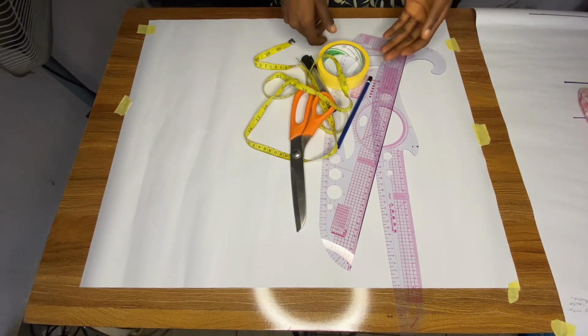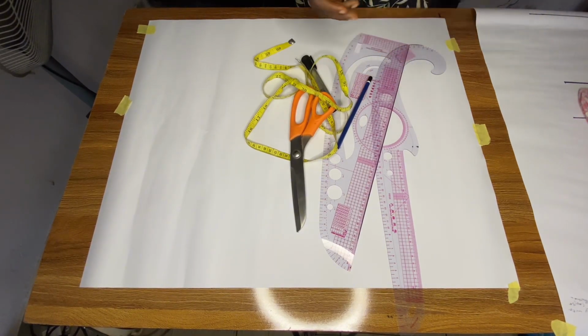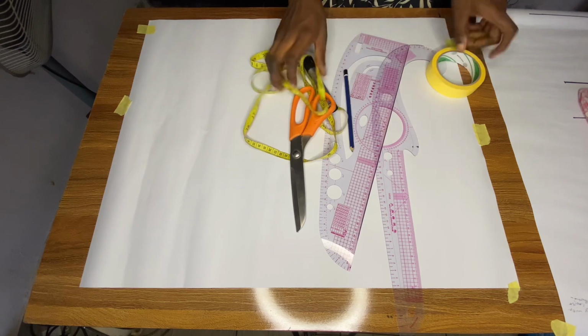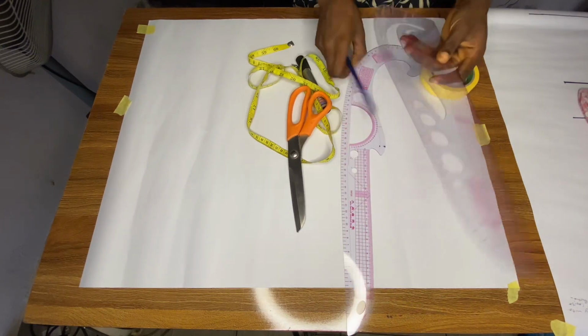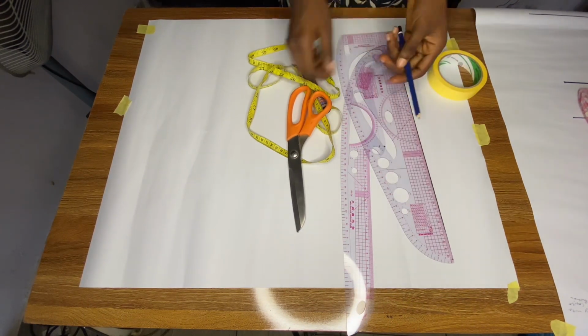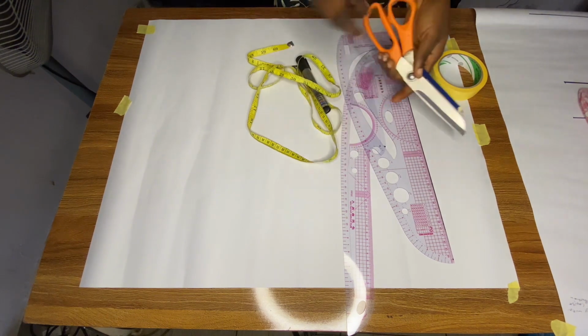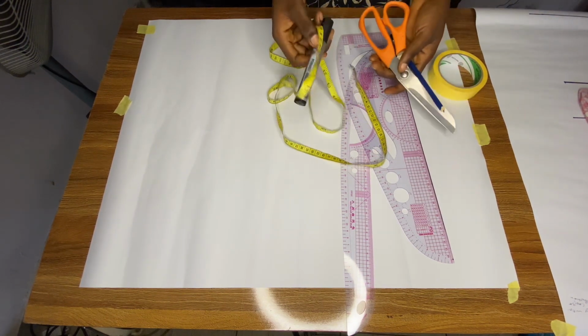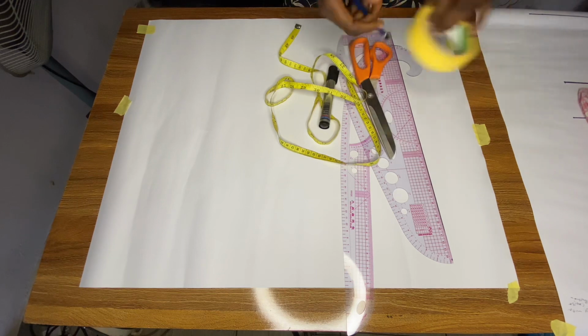For this tutorial, what we'll be using is your ruler, pencil, scissors, tape measure, and your marker. So let's get started.